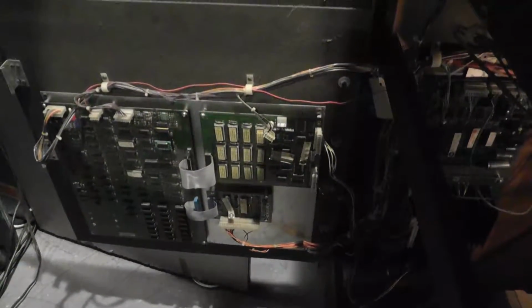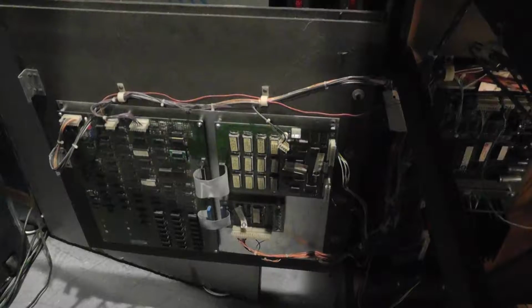That doesn't look good, does it? I have nothing on the ROM board. Yeah, nothing. Yeah, we got something going on.